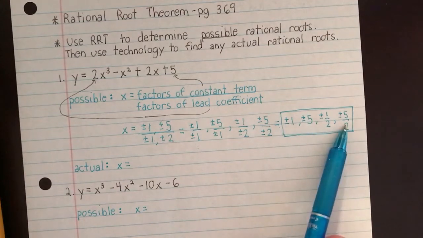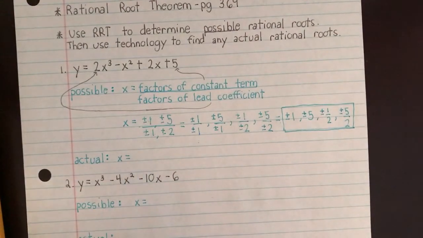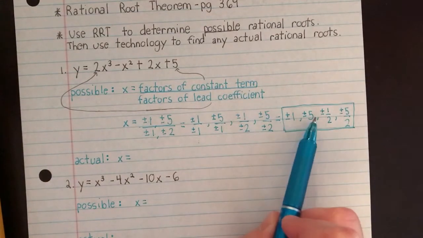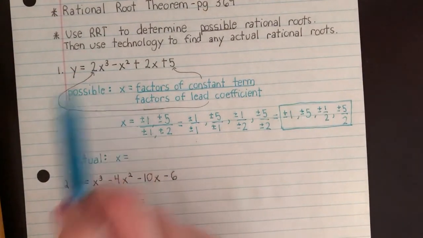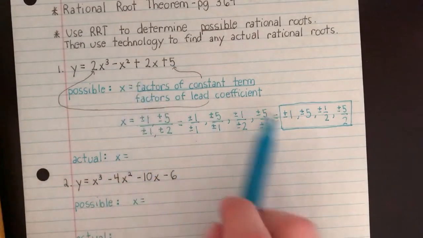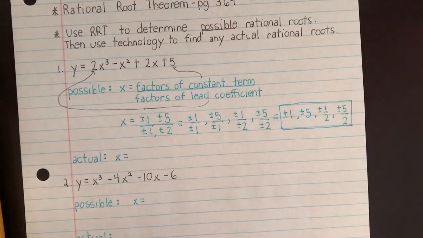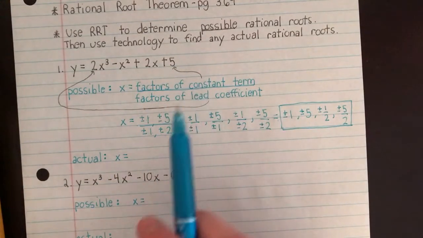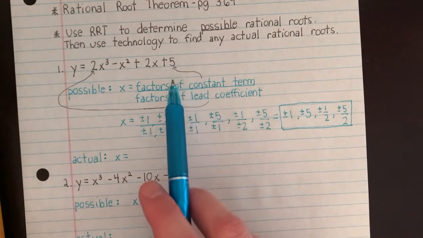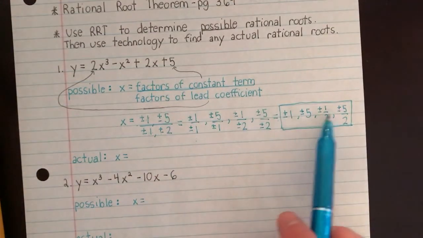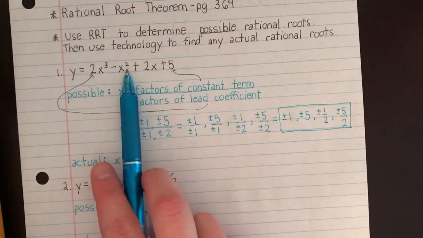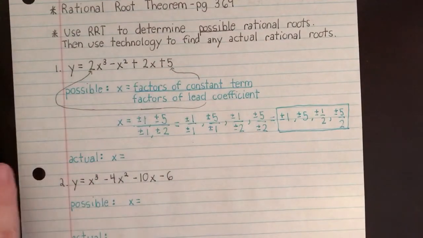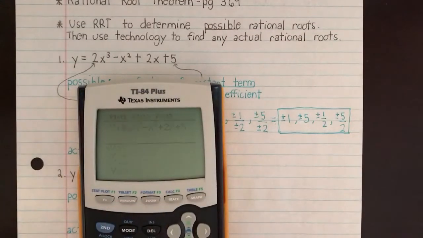These are possible. To find the actual, you have two choices. In college, they make you use synthetic division with every single one of these on this polynomial to determine if the remainder is 0 or not. Because if the remainder is 0, then obviously it's a factor. If the remainder is not 0, then that's not a factor. To do synthetic division 8 times on this is going to take up a whole page, if not more. So I will kindly let you use the calculator.